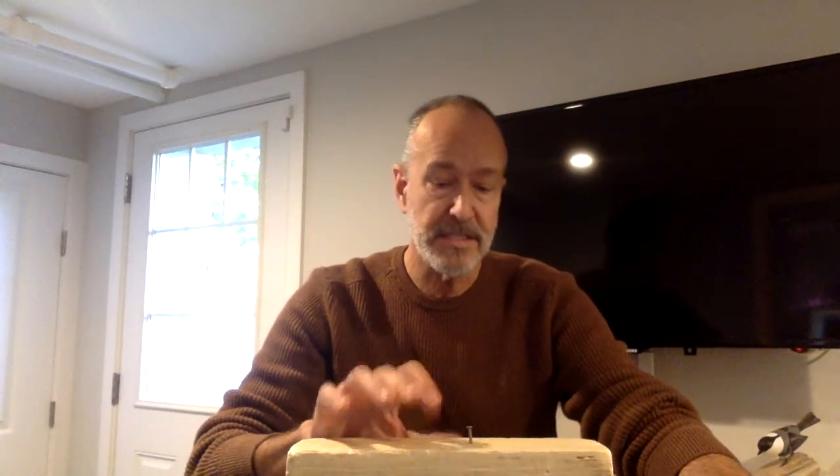I got a problem here. Because what I have is this block, and it's got a nail, and I want to get that nail out. But I'm not strong enough to pull that nail out. So what I need is some way of getting a bigger force on that nail.